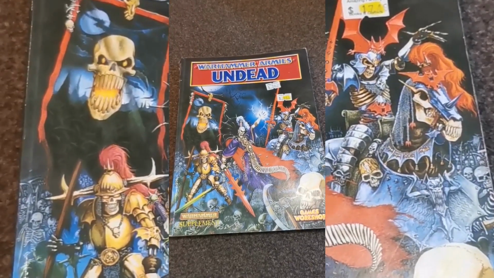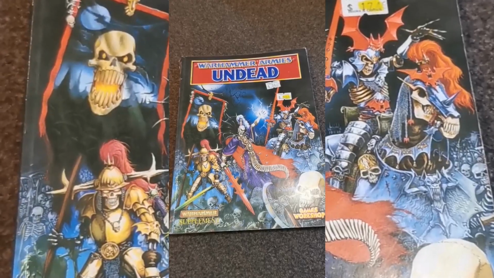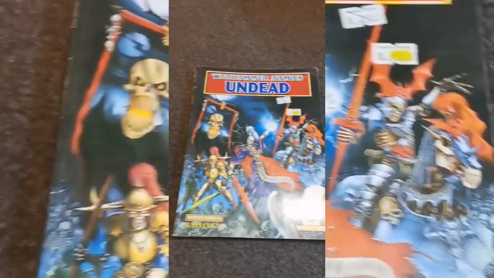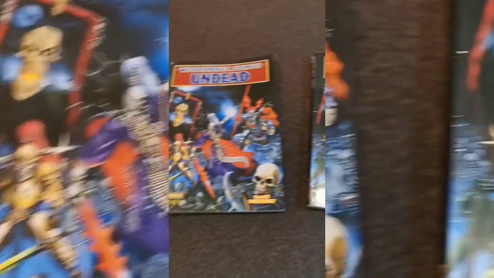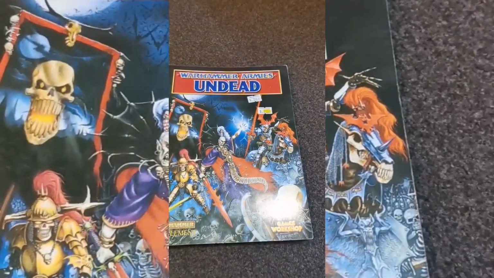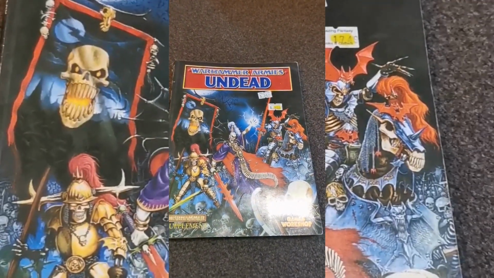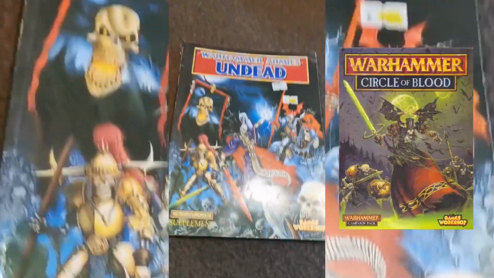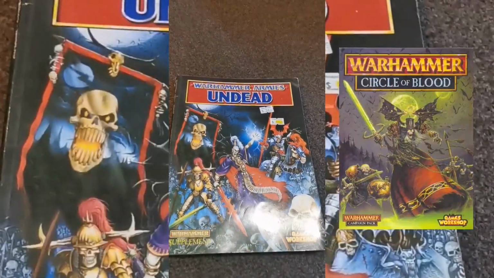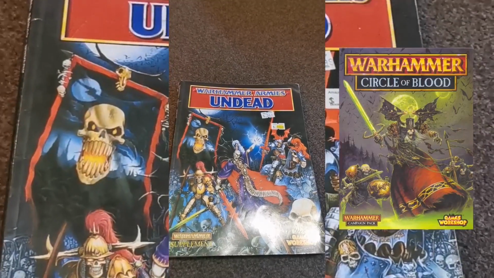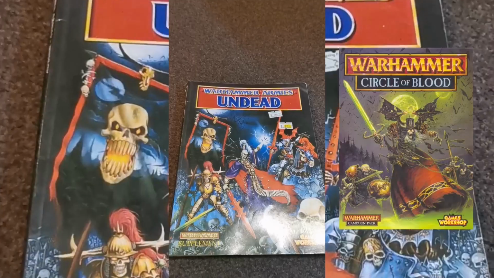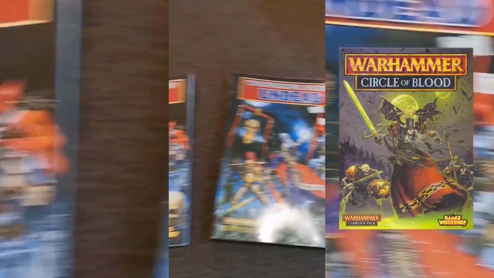There's not much difference really. It's a bit of an anomaly because I don't think this happened with any of the other books. But essentially, I think what it was is there was an expansion called the Circle of Blood at the time. And this book was released after that campaign expansion and included some of the characters from that expansion.